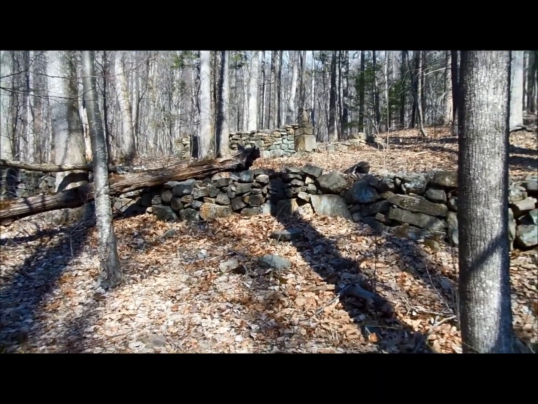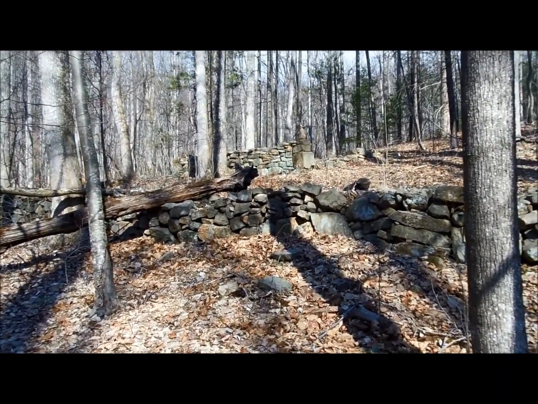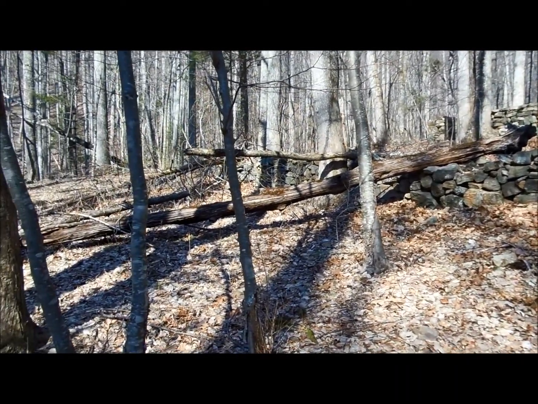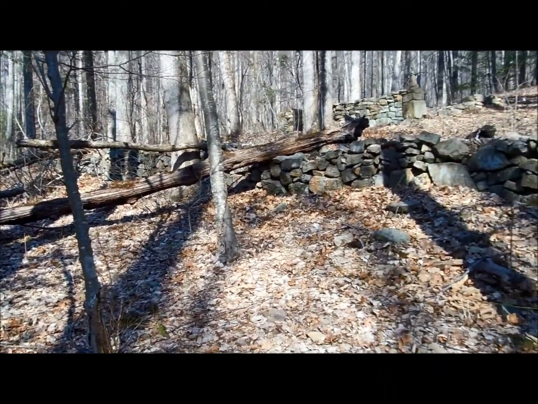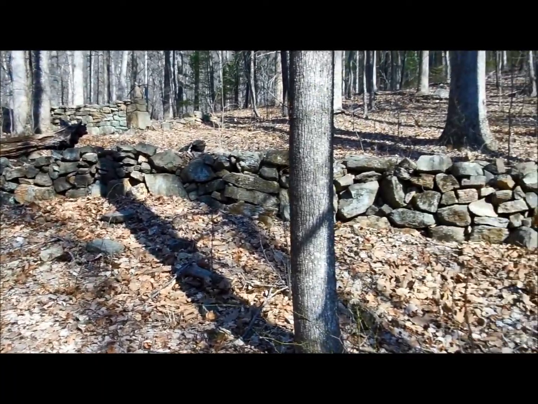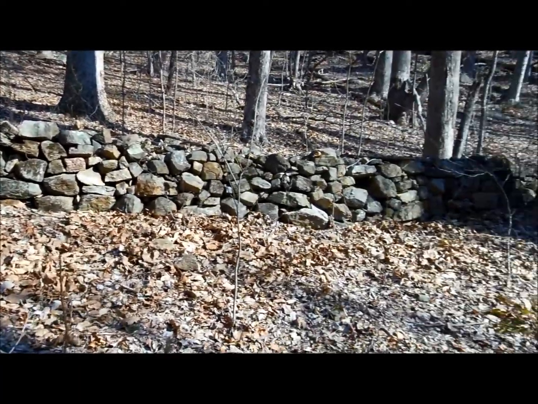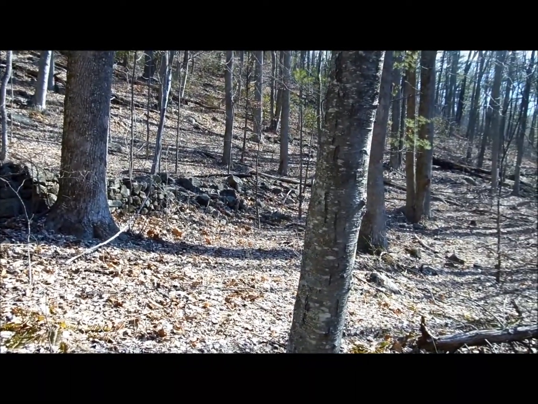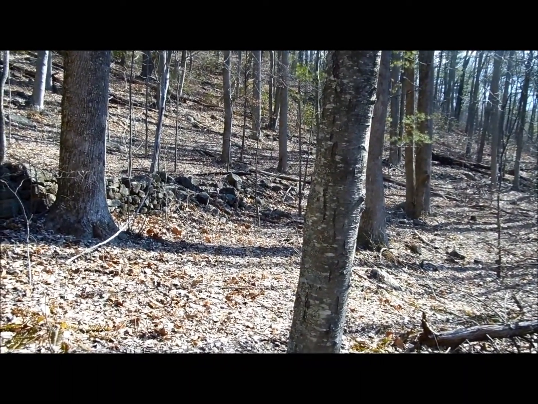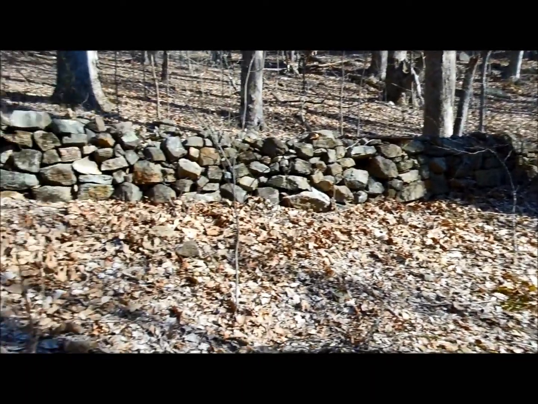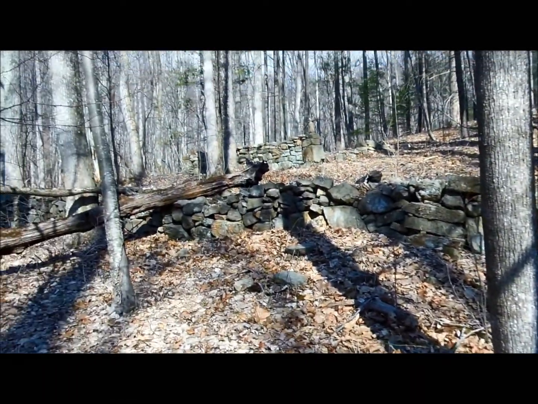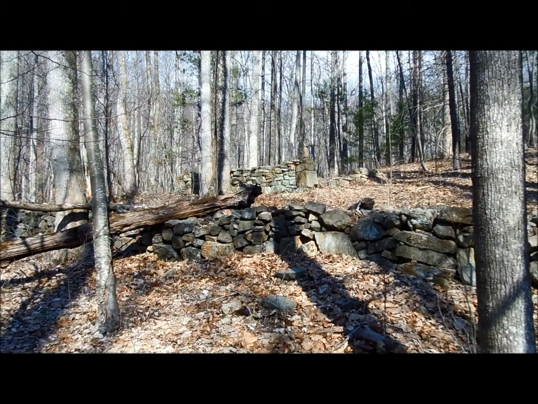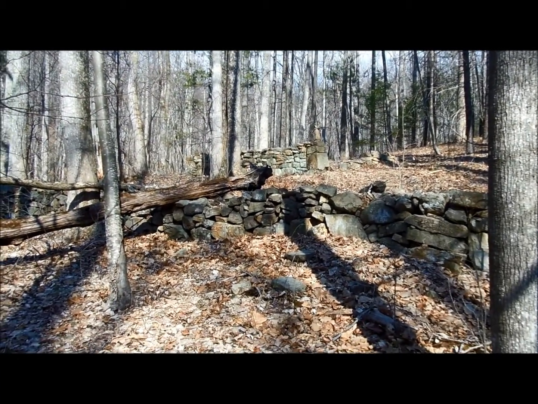I'm up to 1,530 feet elevation, and look what I found. Just on the left side of the trail, I noticed this stone fence. Right here. The trail's right over there, straight ahead. So here's the stone fence that I noticed, and up there's the stone remains of an old homestead. So let's go up there and check that out.